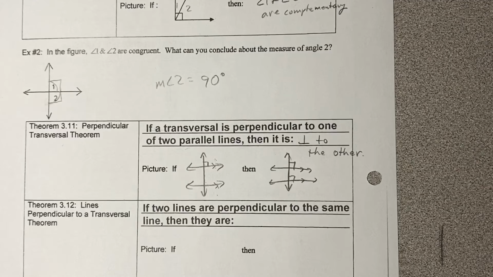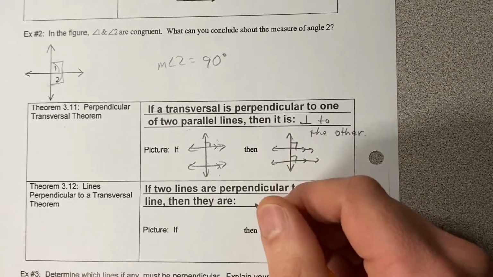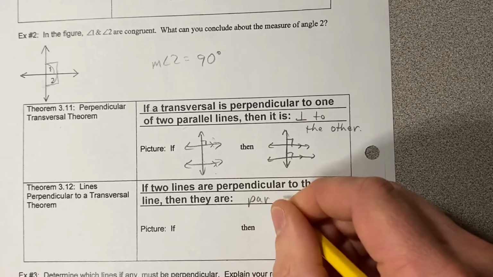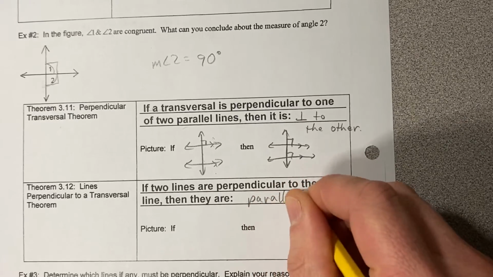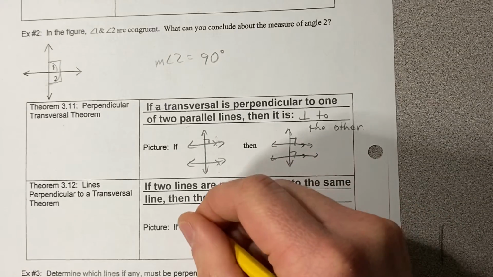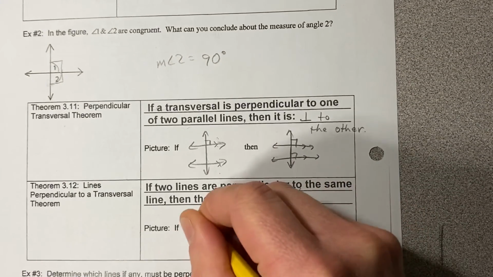Theorem 3.12 is almost the converse. It says if two lines are perpendicular to the same line, then they are parallel. So it's kind of going the opposite direction. Let's draw them this way just for kicks. So you've got two lines.